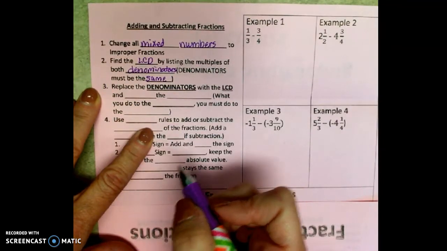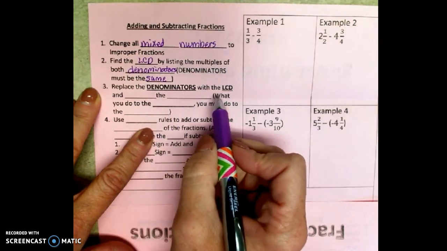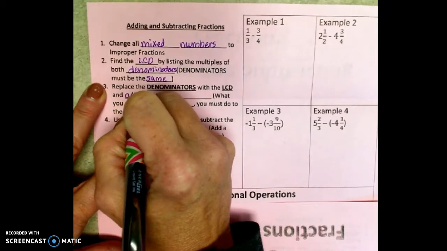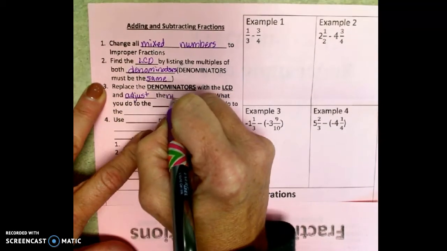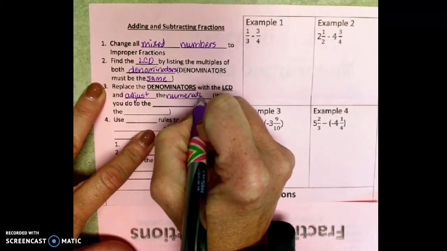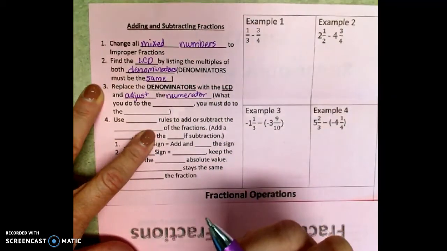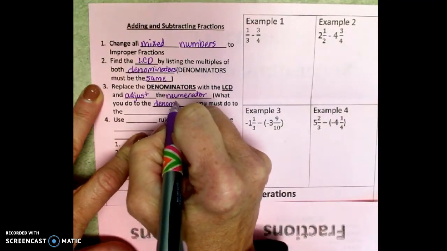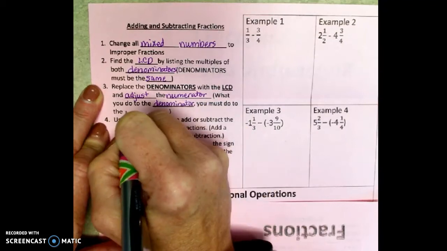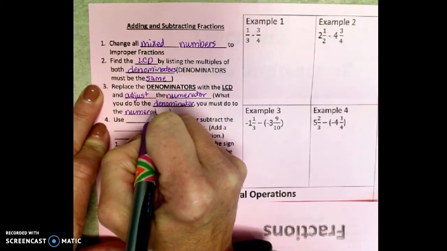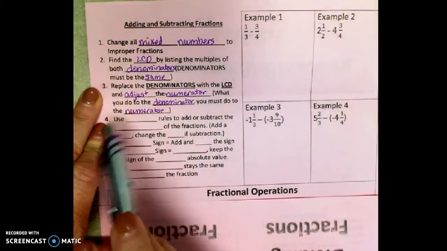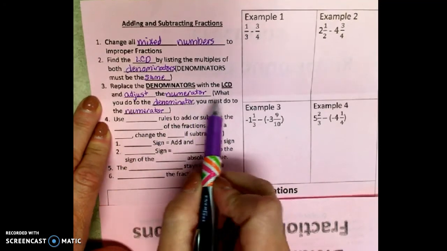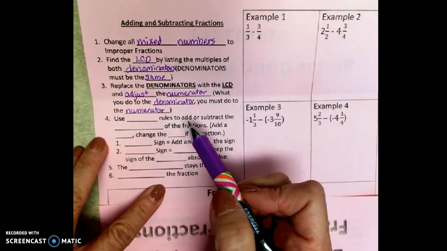Our third step, replace the denominators with the LCD, the least common denominator, and adjust the numerator as needed. Remember, what you do to the denominator, you must also do to the numerator. So step 3, replace the denominators with the LCD and adjust the numerator. What you do to the denominator, you must also do to the numerator.